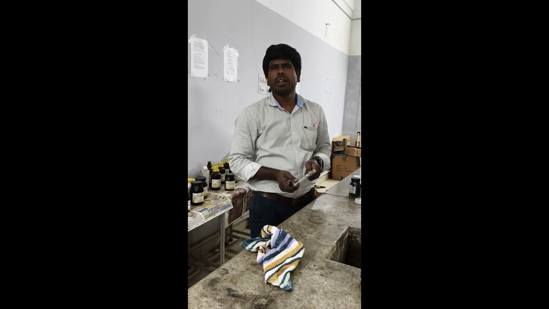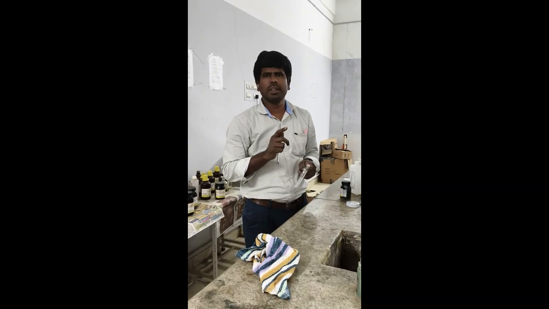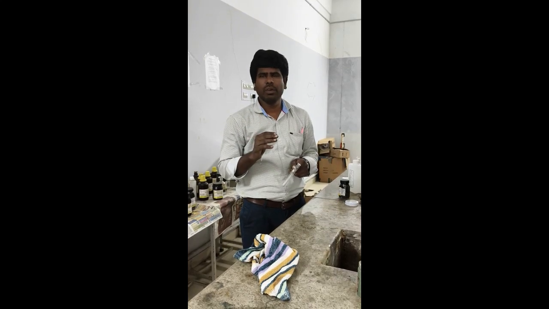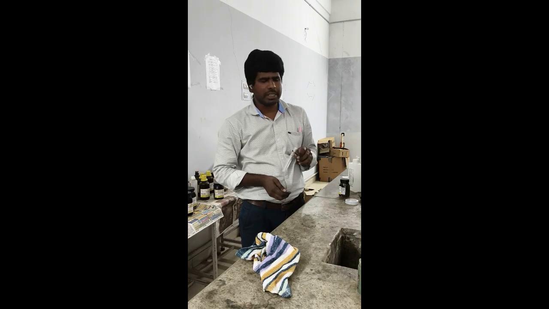Next experiment, organic functional group analysis. So we have 5 functional groups. First one alcohol, second one phenol, third one aldehyde, fourth one ketone, fifth one carboxylic acid. So first we will see the alcohol confirmatory test.